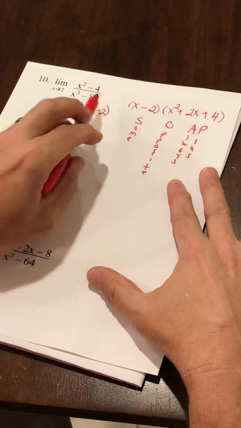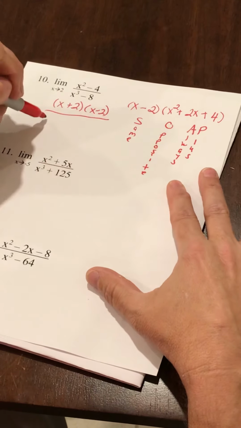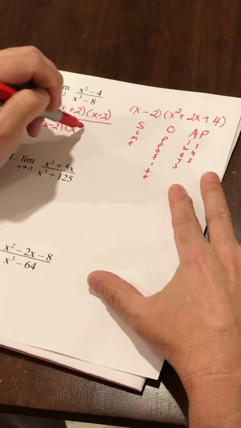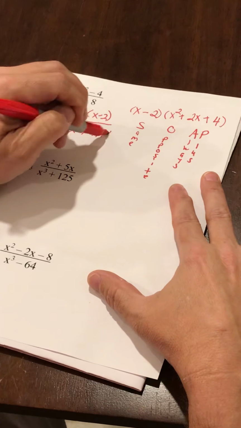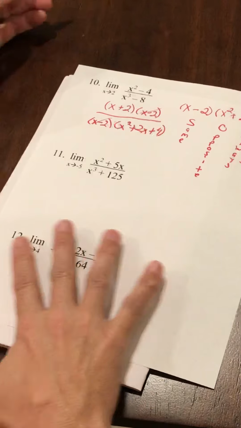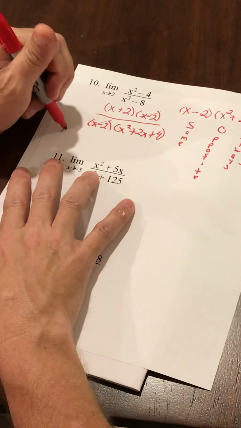That's the factor form of our denominator. X minus 2, x squared plus 2x plus 4. The x minus 2's now cancel, and we should be able to finish this limit.